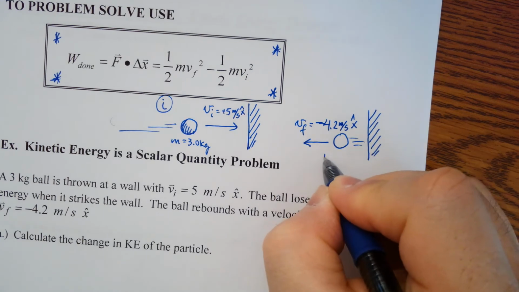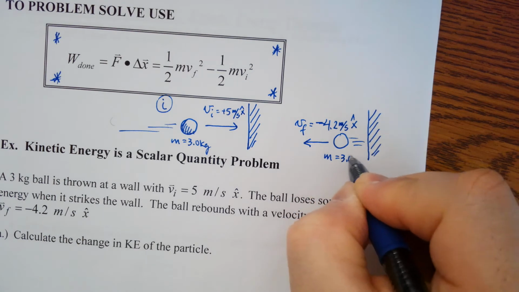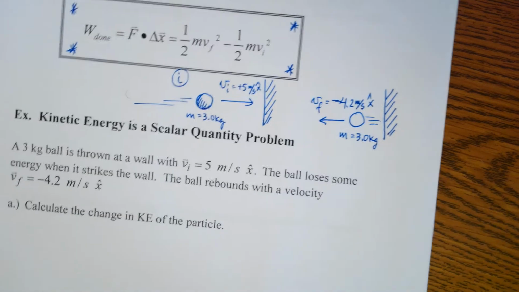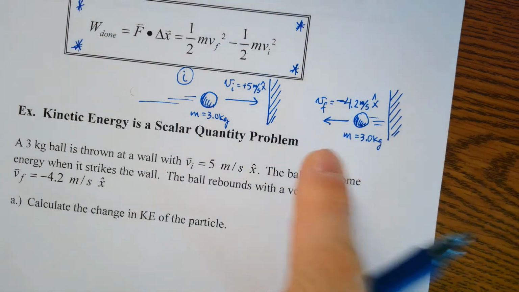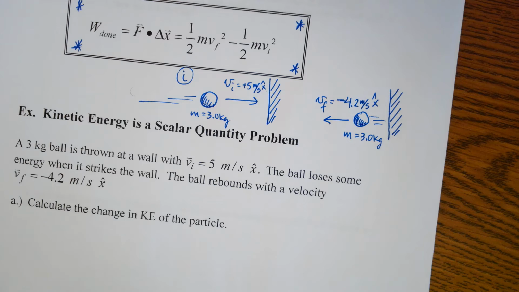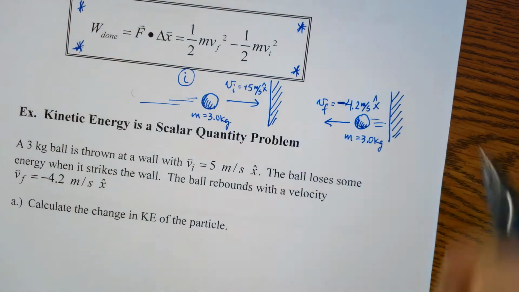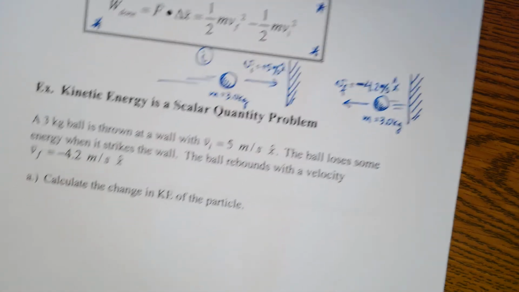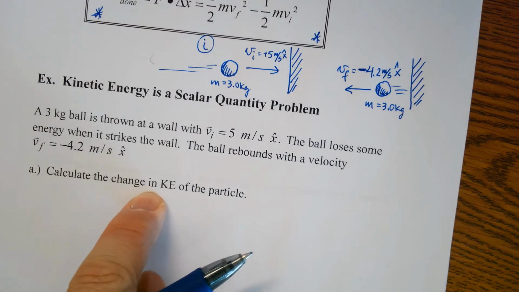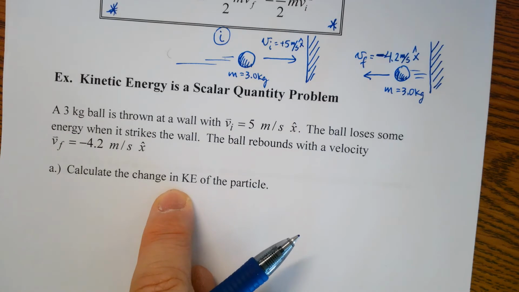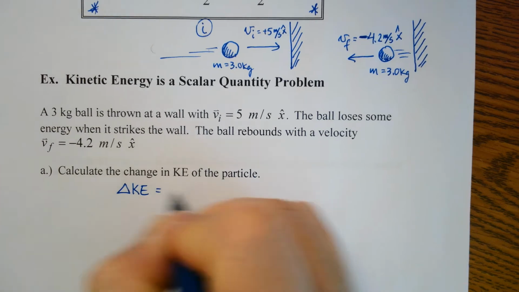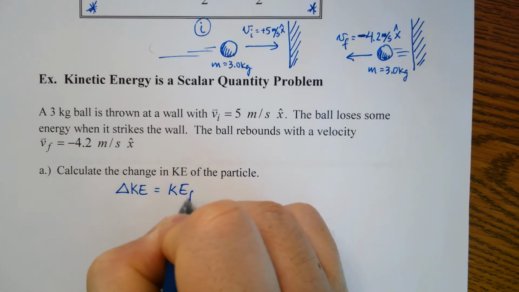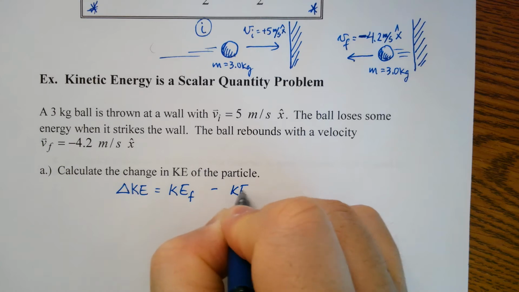The mass will not change, right? Mass is not lost. So it's going in at 5, but it's coming out at 4.2. So calculate the change in kinetic energy of the particle. Well, change in kinetic energy is equal to kinetic energy final minus the kinetic energy initial.